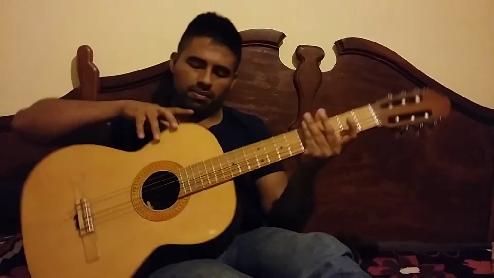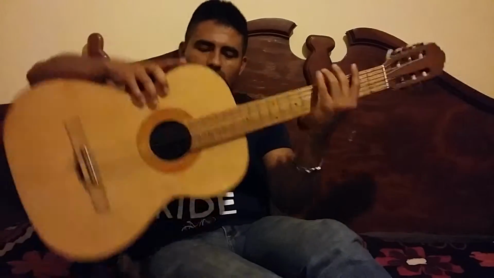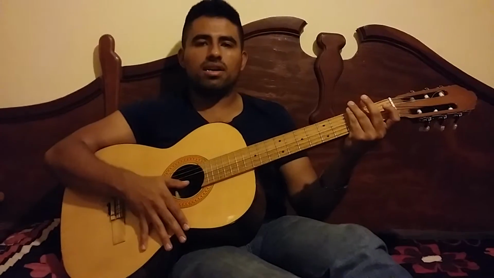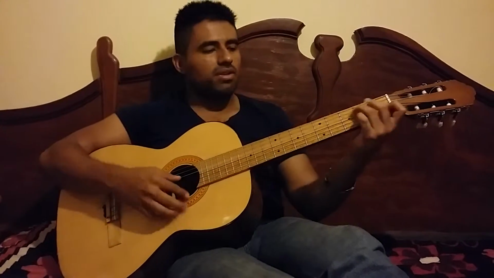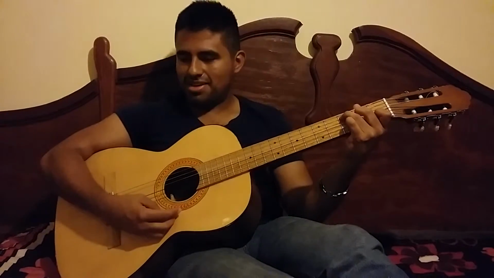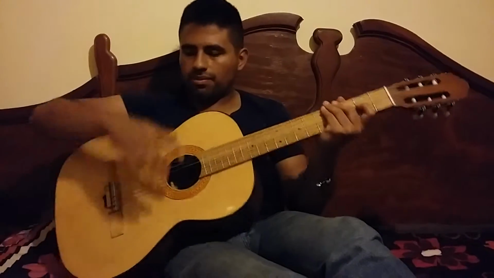Then, this is the body. All this is the body. It is the bigger part of your guitar where the sounds emerge. It's made of wood too, like the neck.